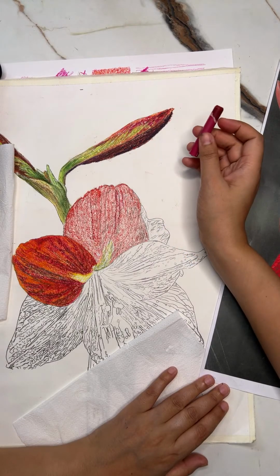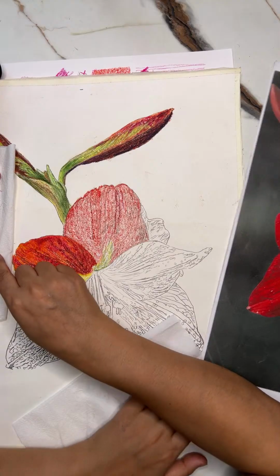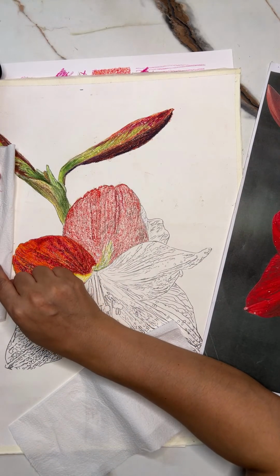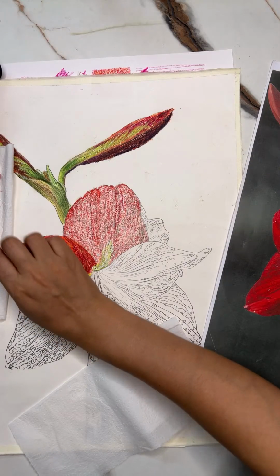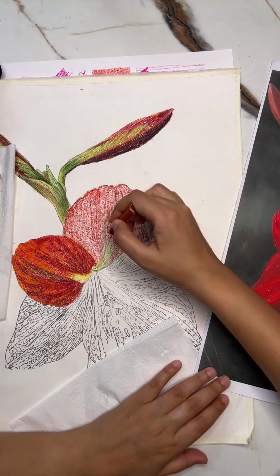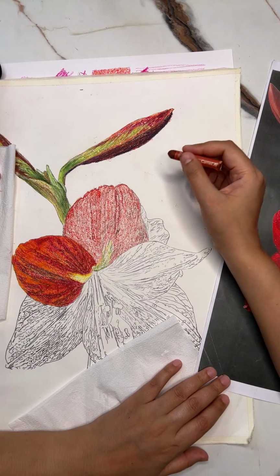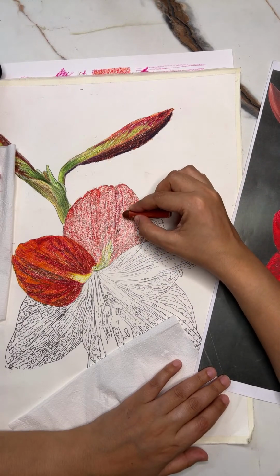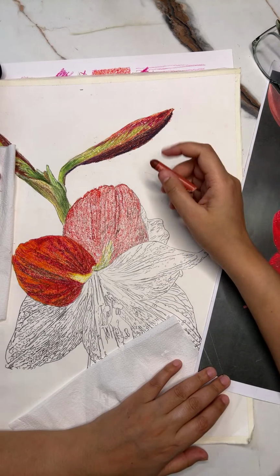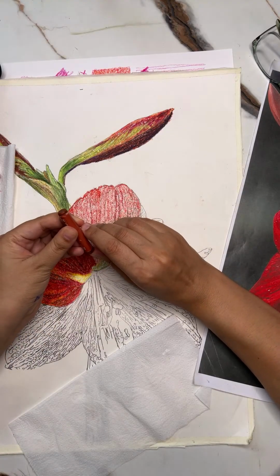I can use something different, like I can go with brown, a different brown. So I have these browns. Instead of switching to a darker brown, I can test with these browns. So let me test with this brown and let's see. Okay, so this much dark can work for me. I can use the back side of the pastel.